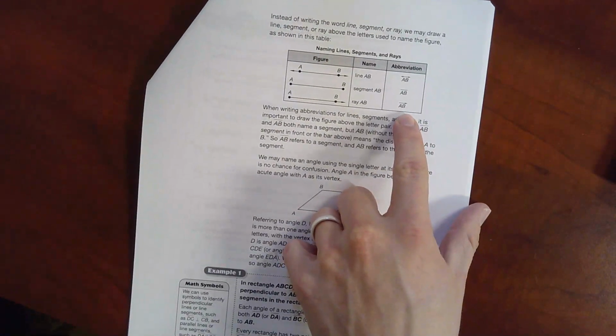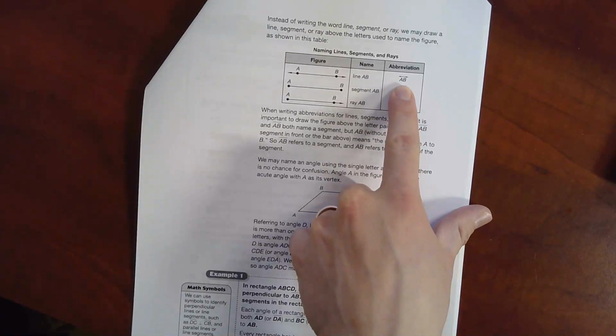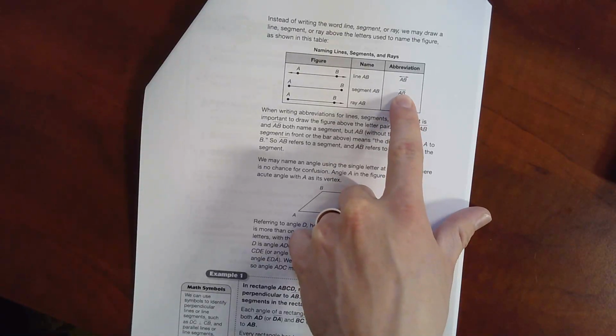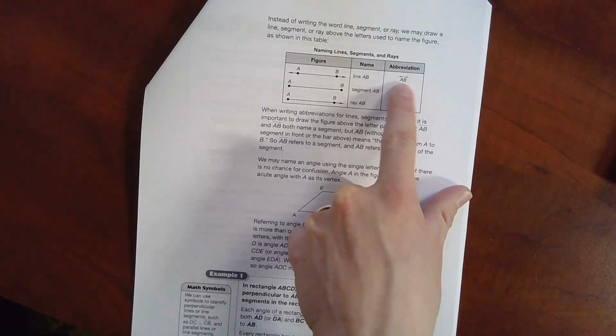So these are ways that we write them down. A line segment is just a line over it, but a line AB has the arrows to show that theoretically it goes on forever. When writing abbreviations for line segments and rays, it is important to draw the figure above the letter pair. So the line there tells us exactly what we're looking at.